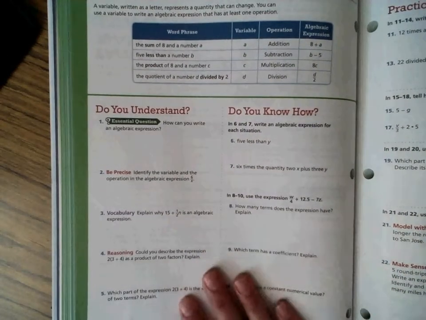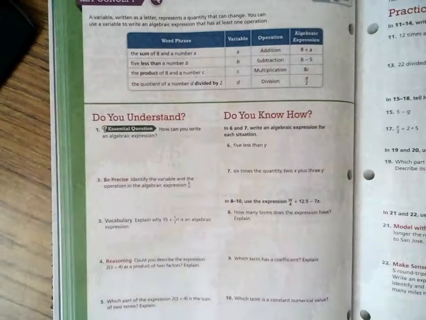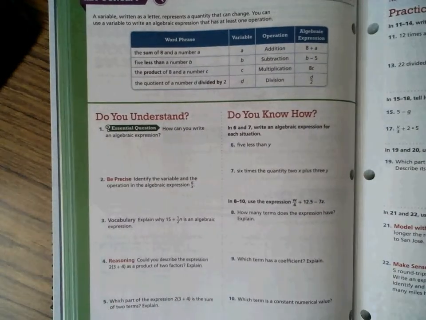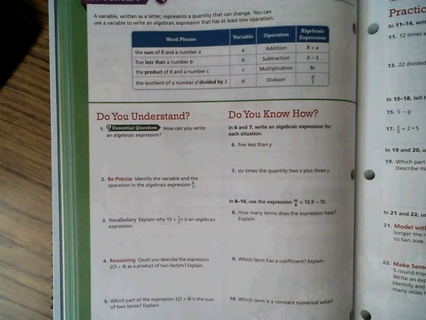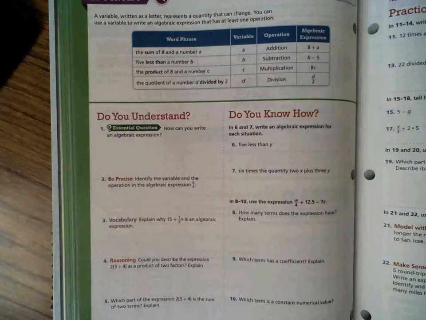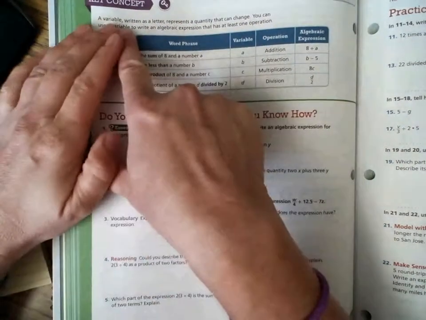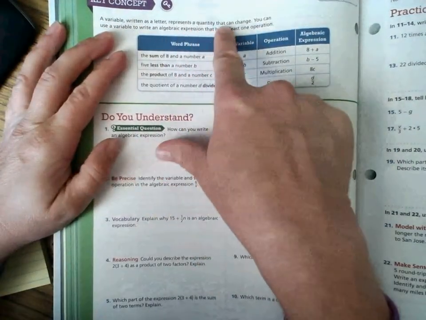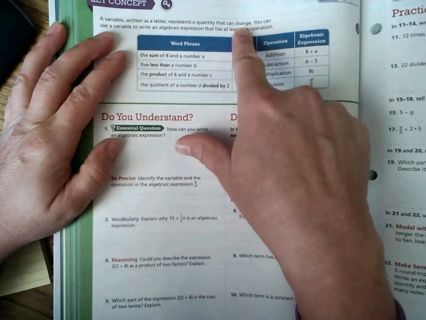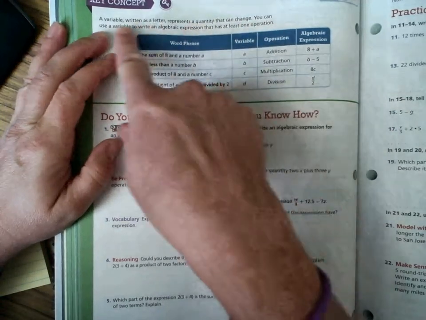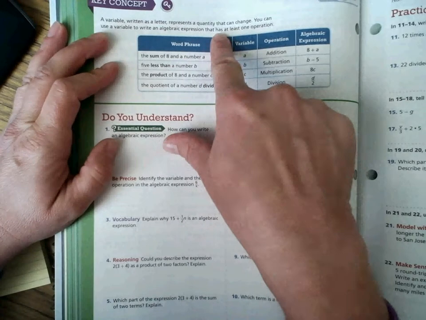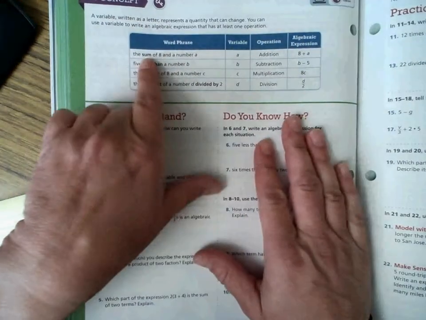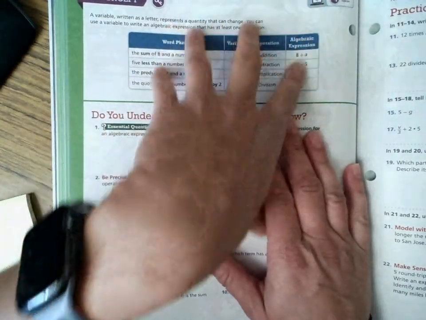Okay. So if you want to follow along in your workbook, you're more than welcome, but you don't have to tear this page out. So this one here says a variable written as a letter represents a quantity that can change. That's why it's called a variable, because it varies. You can use a variable to write an algebraic expression that has at least one operation.